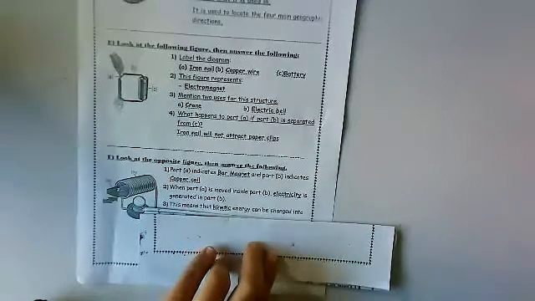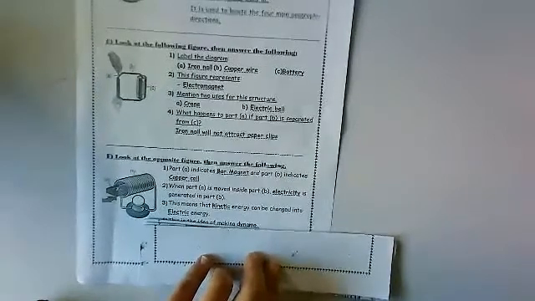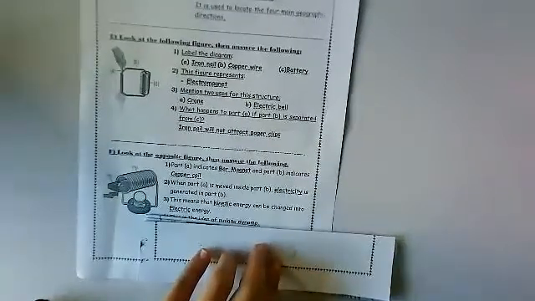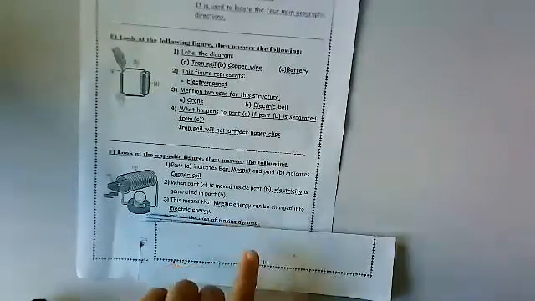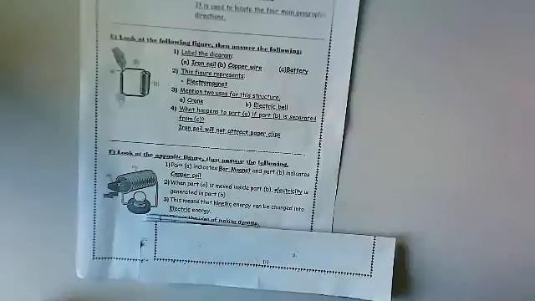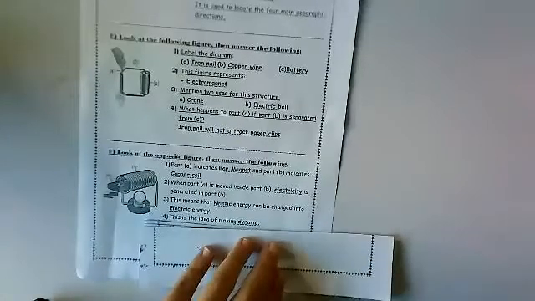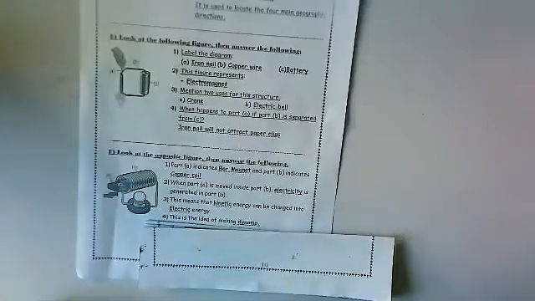This means that kinetic energy can change into electric energy. What is the kind of the energy? Yes, kinetic into electric. You're going to write kinetic and the word electric. This is the idea of making what? Yes, you're going to write dynamo.